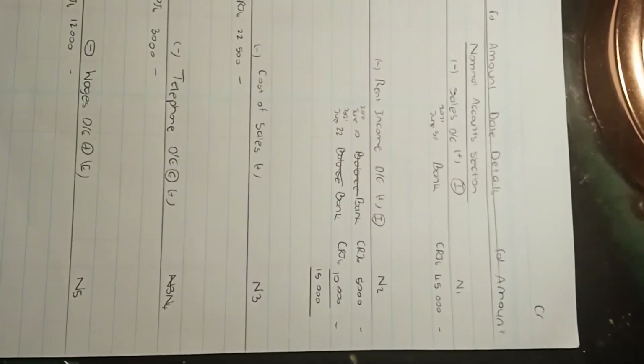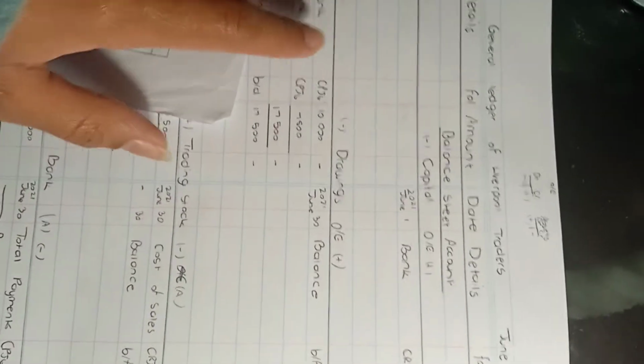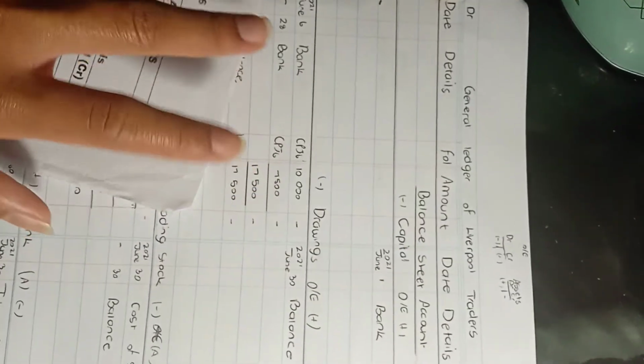But here you don't need to balance anything because this is not a balance sheet account. Only for balance sheet accounts will you balance the two sides, not when there's more than one amount in it. Like for example, here for drawings, there were twice drawings done. This is drawings added, sorry. And then it made this amount.